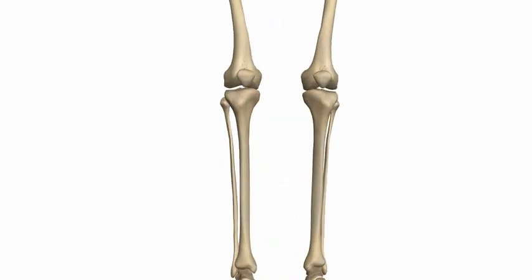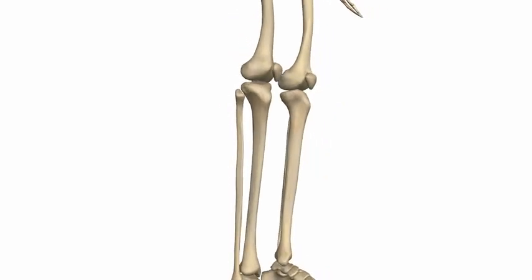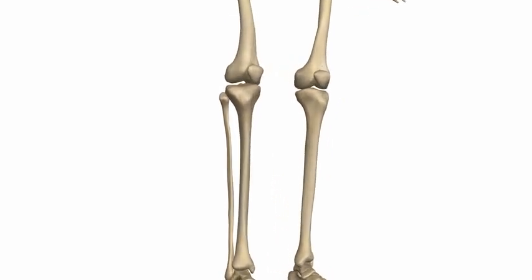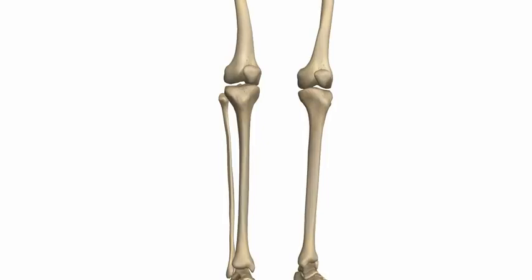But in full extension, which is what we're looking at here, in the standing position, the femur medially rotates on the tibia and the joint is locked into position. You've got ligaments on either side, collateral ligaments, which tighten to lock this joint into position, so it's stable in this position. Then to unlock the joint, the femur is laterally rotated on the tibia.